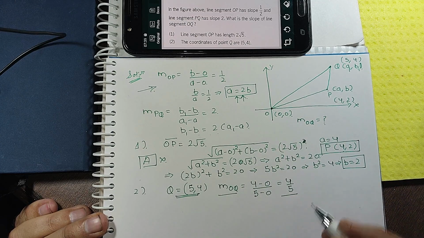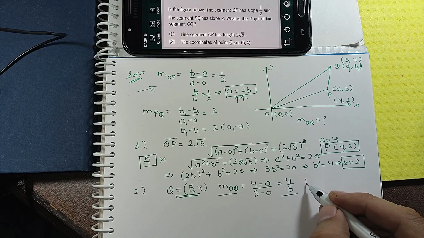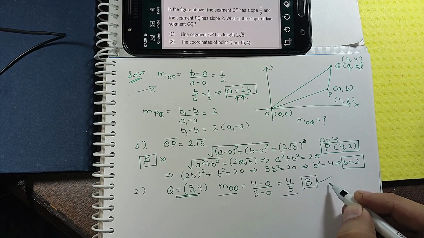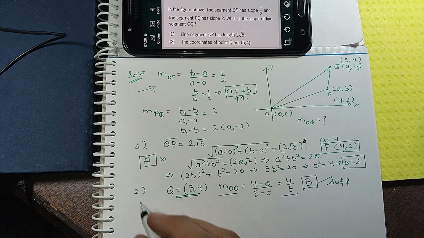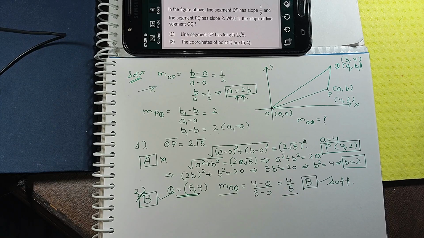So we are now able to calculate the slope of line segment OQ. So we can say that statement B is sufficient to answer my question alone. For this particular question, we will say that statement B is alone sufficient to answer my question, and we will mark the option B.